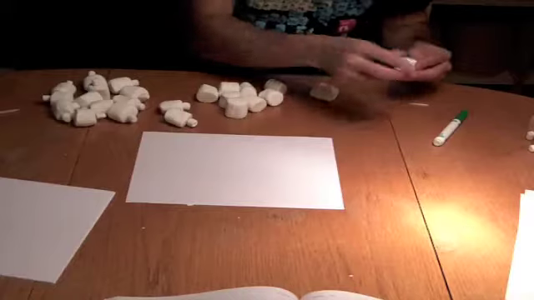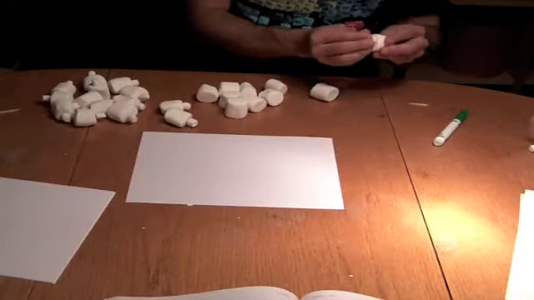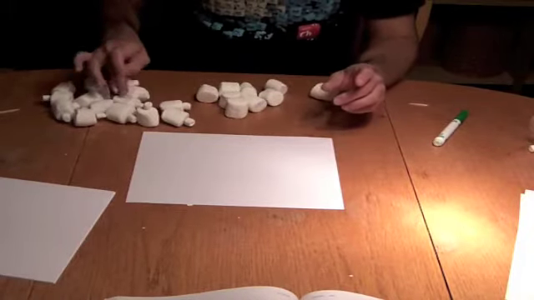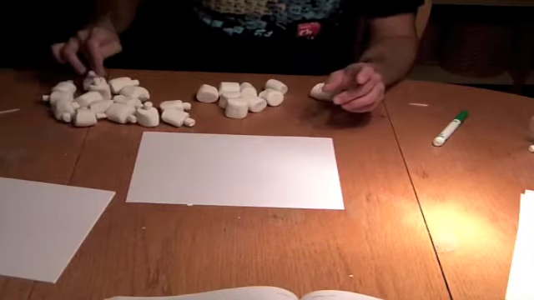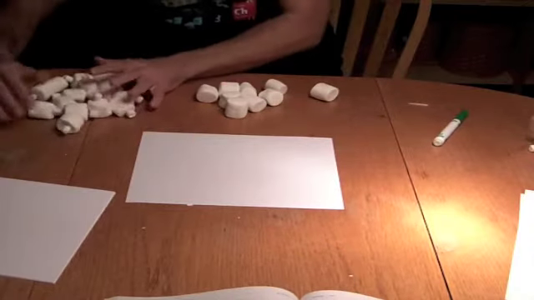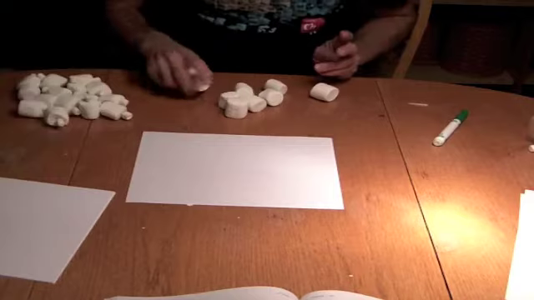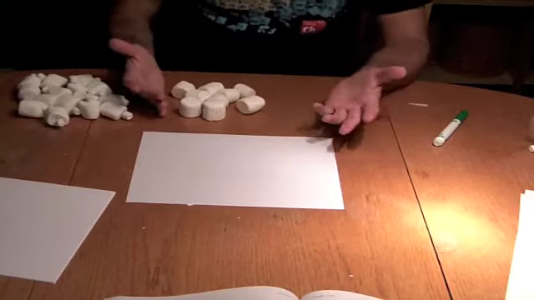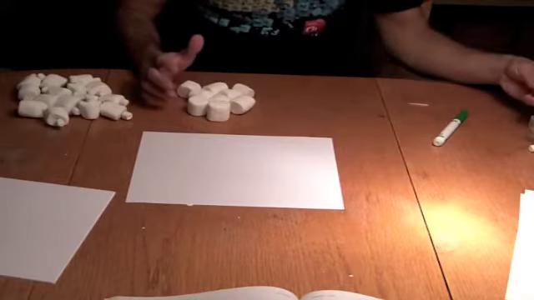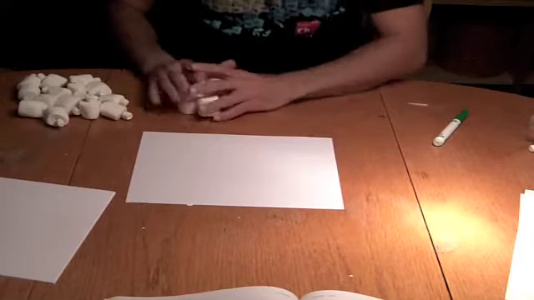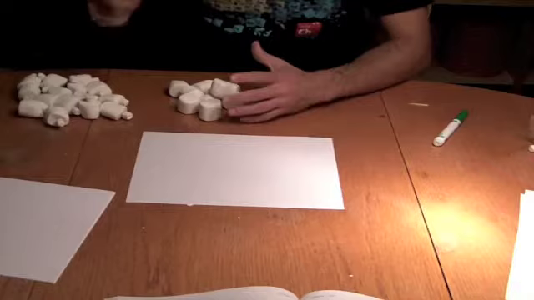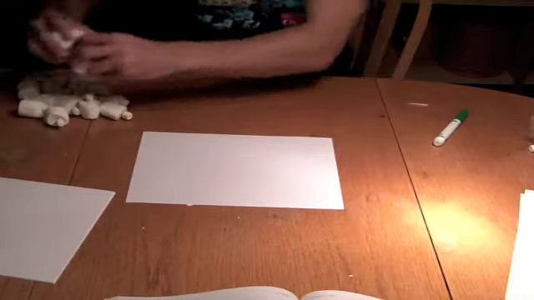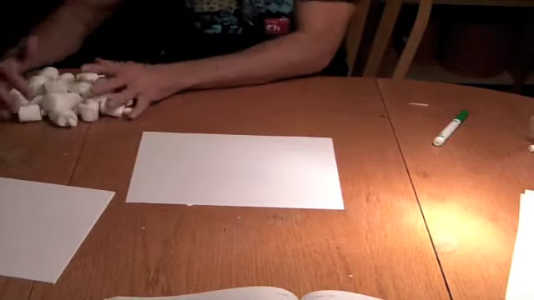All right, so now I have 15 neutrons, sure, why not? And I've got protons, let's go with 10 protons. So we've got 15 neutrons and 10 protons. So it's a nice big pile.